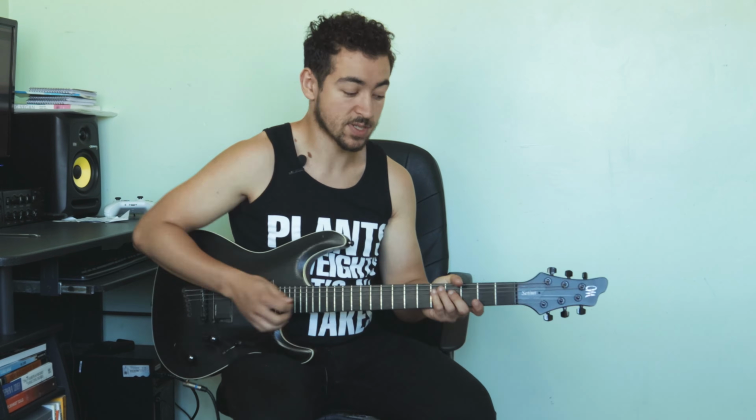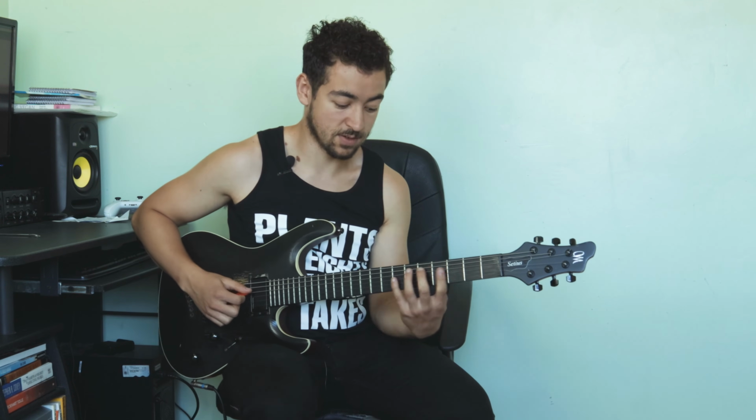And finally, let's talk about articulation. So articulation is basically the way we play our notes. The guitar in particular is amazing with articulation. There's so many different things we can do. Slides, bends, hammer-ons and pull-offs, palm muting, staccato, legato. We need to take advantage of that. So let's think of some ways we can create tension and release by using articulation.